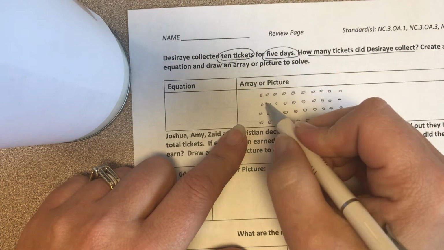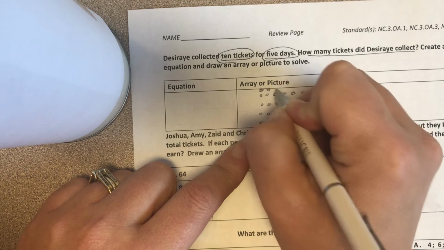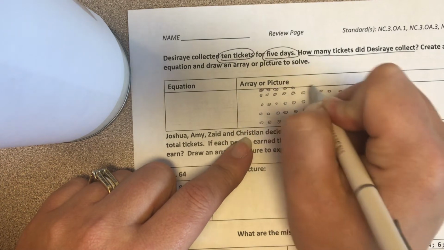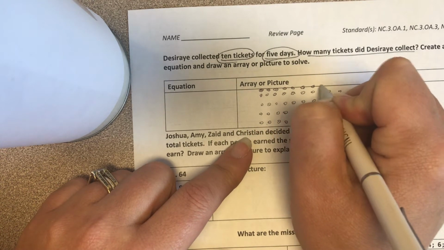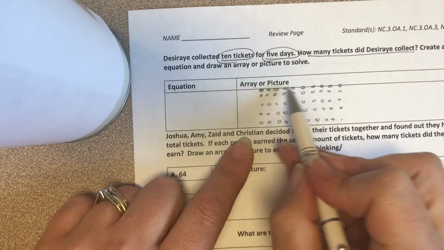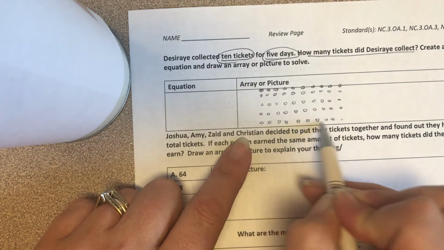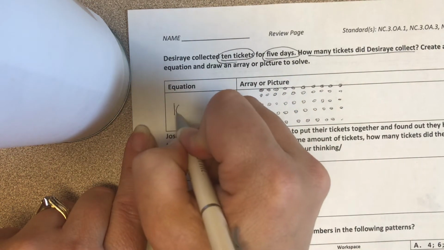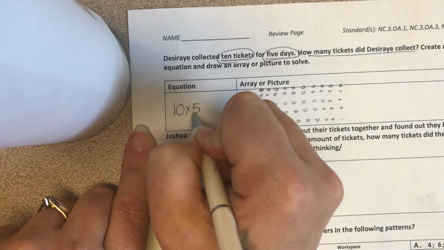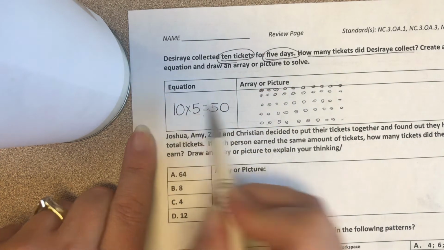That was 5 days. 1, 2, 3, 4. Oh, I only did it 4 times, so I have to do 1 more. It's okay that I put it at the top. I didn't really have room down below. So how many did I do? 10, 20, 30, 40, 50. It was 10 tickets, and I did it for 5 times. That equals 50. It's an equation because I have an equal sign, right?